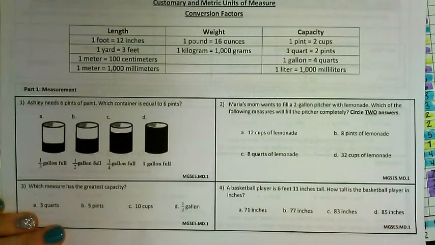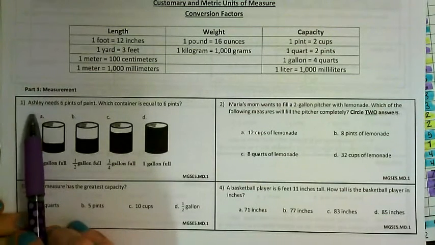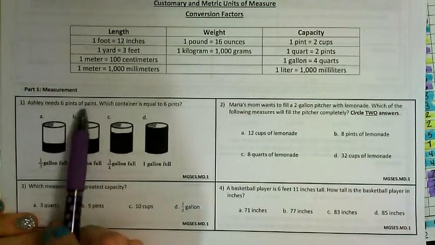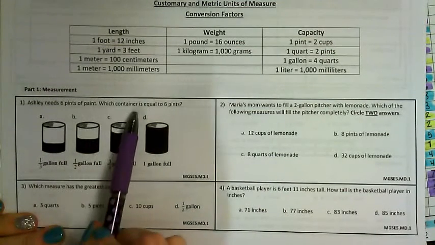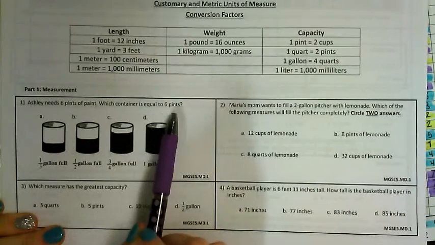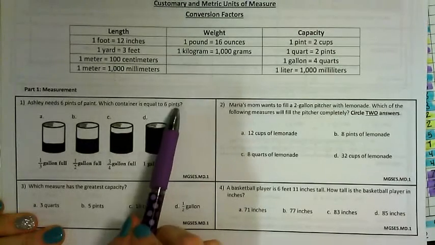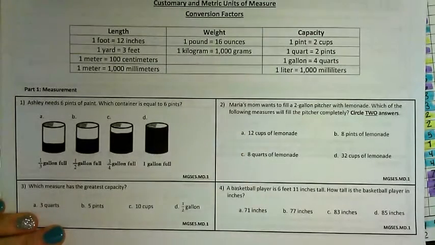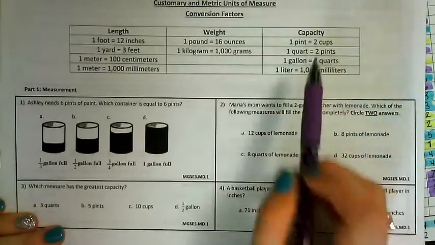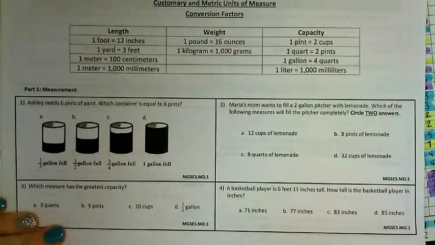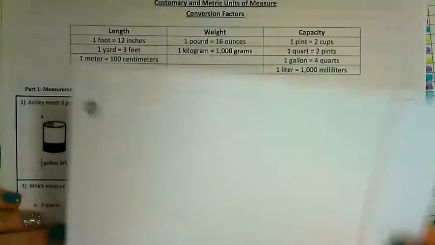All right, so let's look at question number 1. Ashley needs 6 pints of paint. Which container is equal to 6 pints? So this is talking to me about pints, which I know is the customary unit for capacity. So I can go over here and use this, or I can also draw our land of gallon, which we learned that song for. So that's what I'm going to do because I like using that picture.